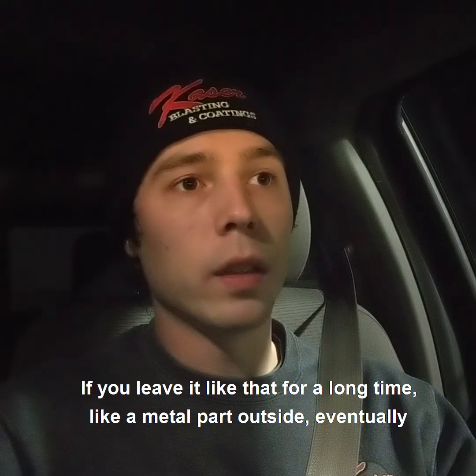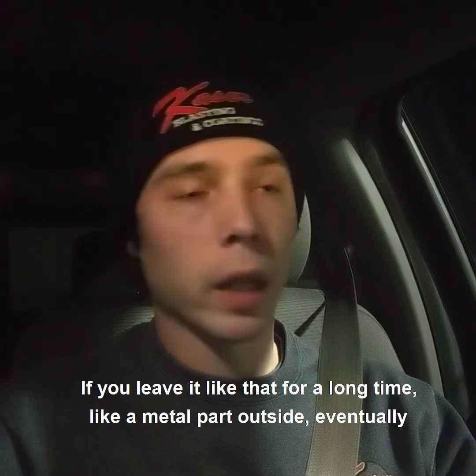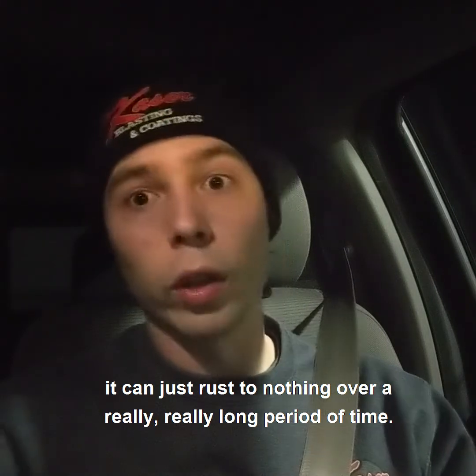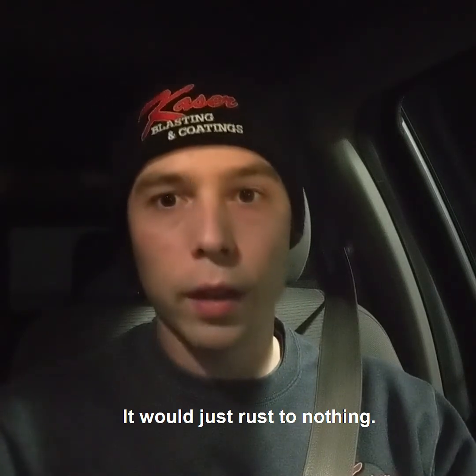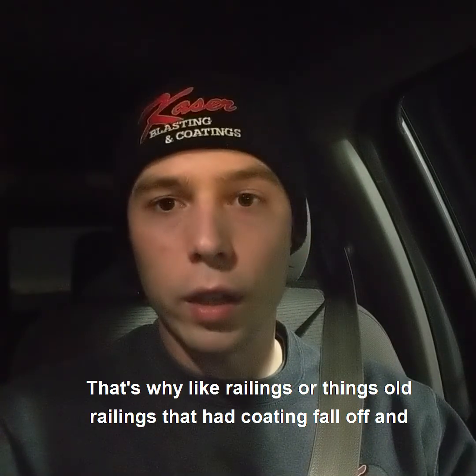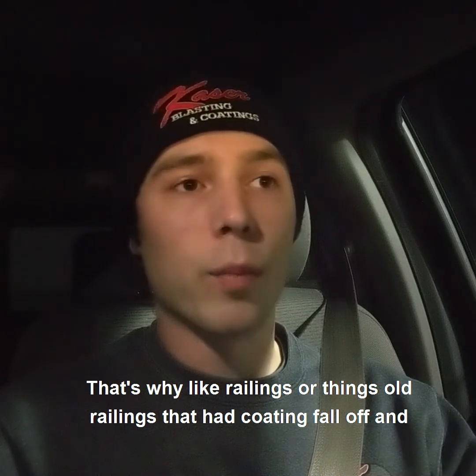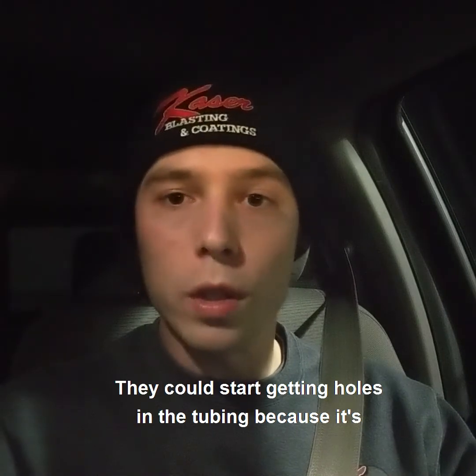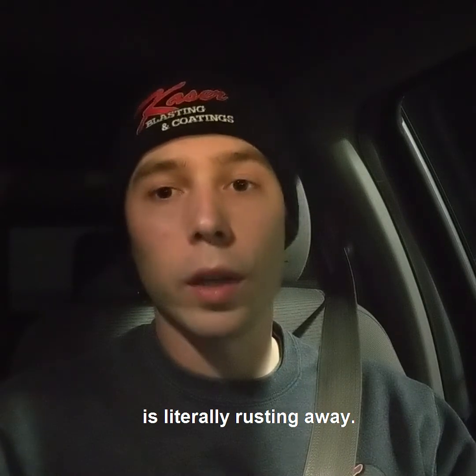If you leave it like that for a long time, like a metal part outside, eventually it can just rust to nothing. Over a really, really long period of time, it would just rust to nothing. There'd be nothing left of it. That's why, like, old railings that had coating fall off and they're really rusty at the bottom, they could start getting holes in the tubing because it's just literally rusting away. There's nothing left of the metal.